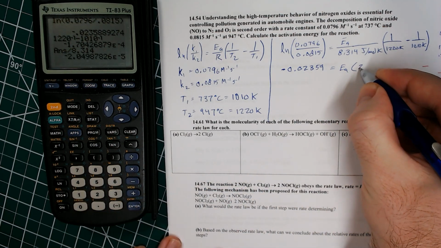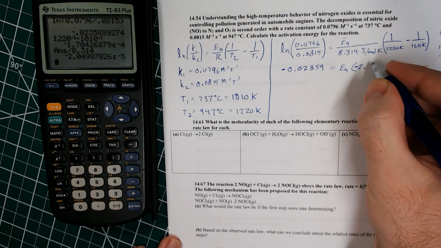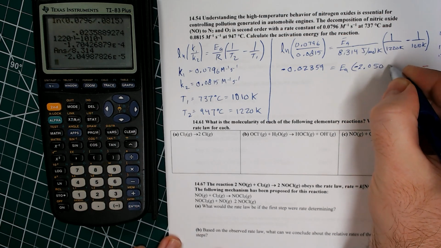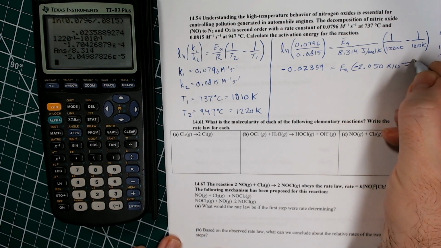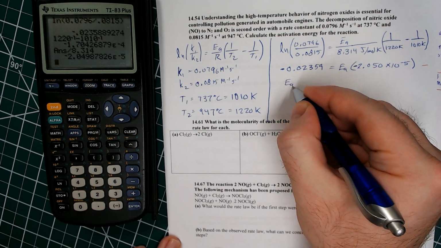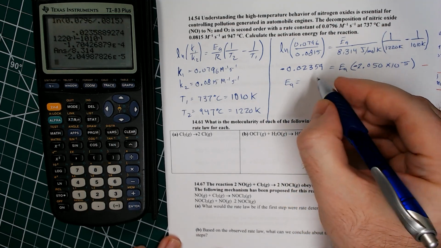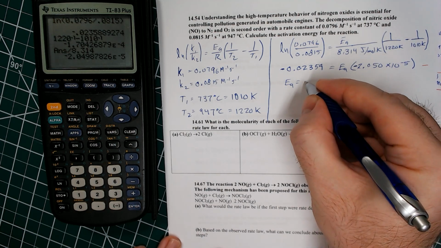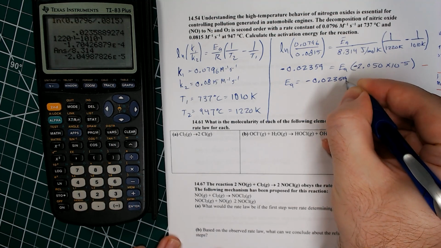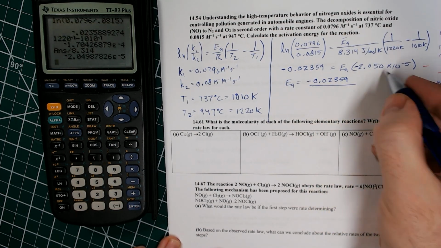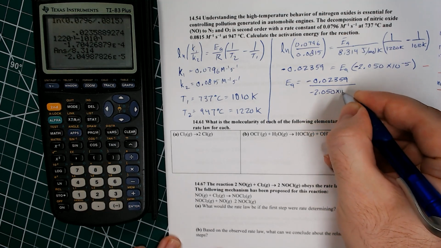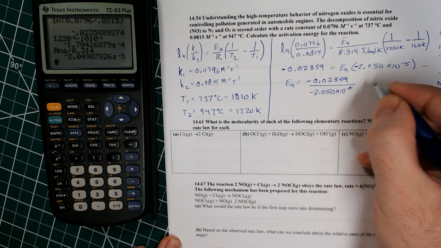And that gives us negative 2.050 times 10 to the negative 5. Okay, so now EA is going to be equal to negative 0.02359, and this part is negative 2.050 times 10 to the negative 5.